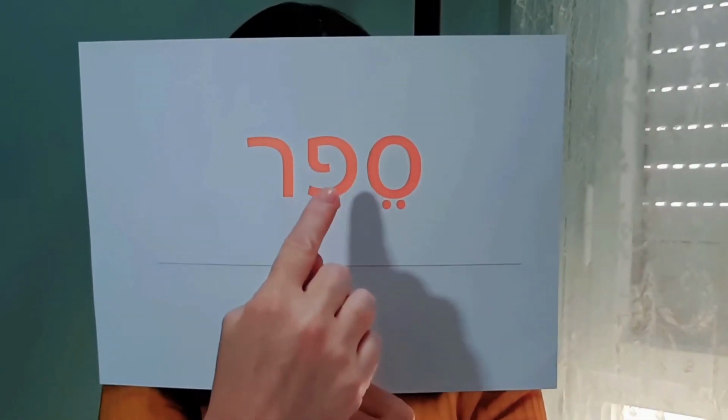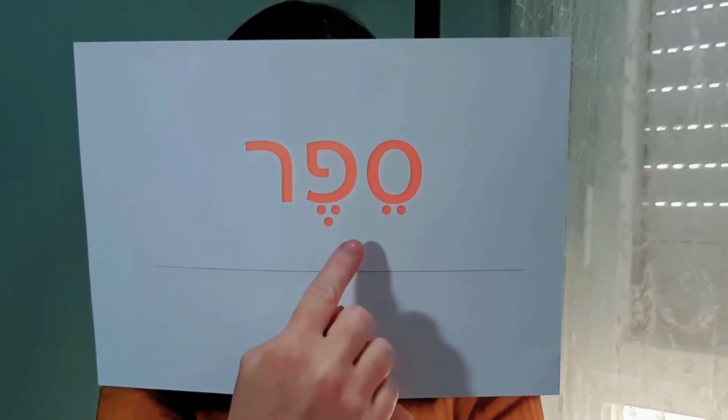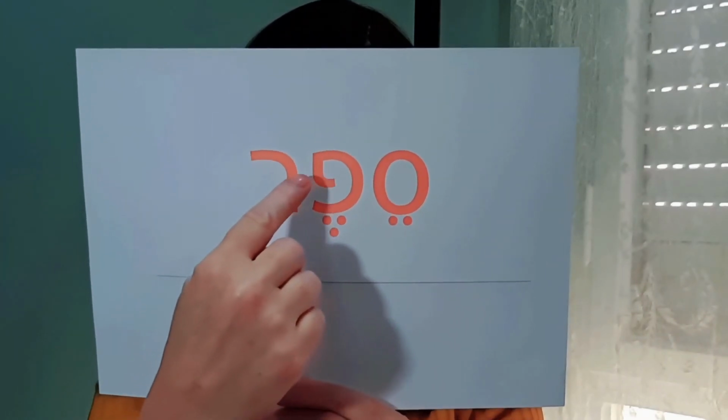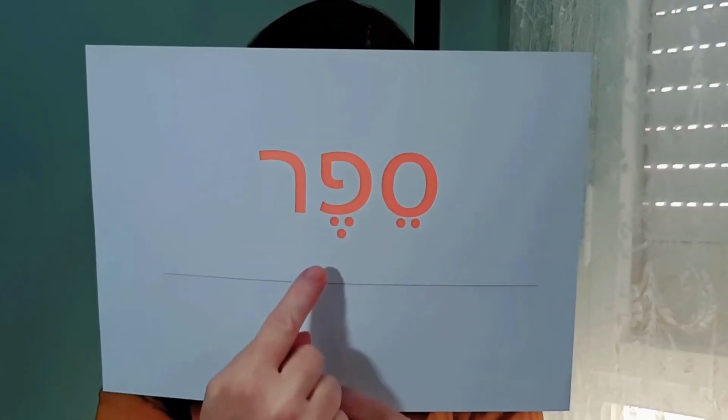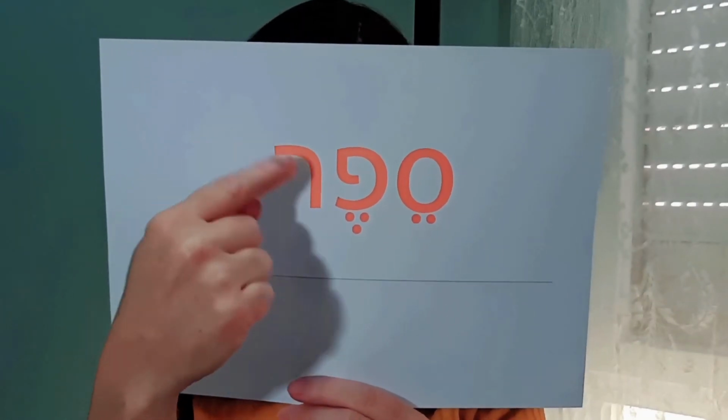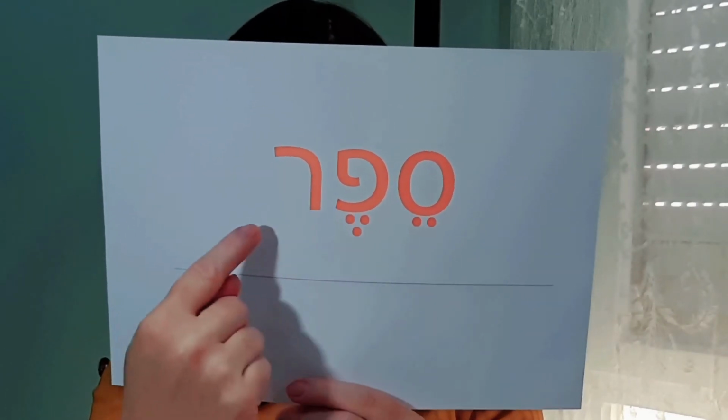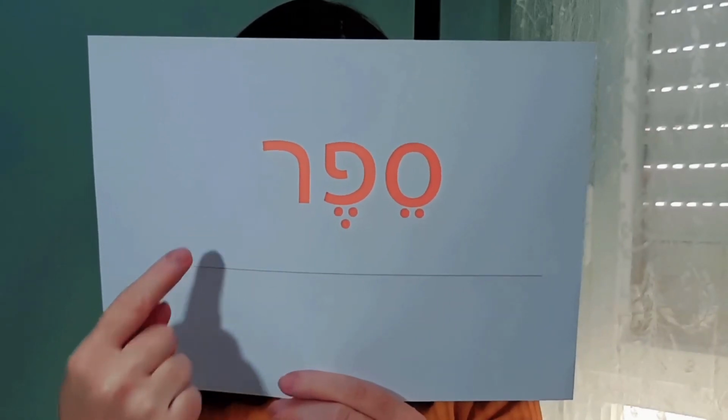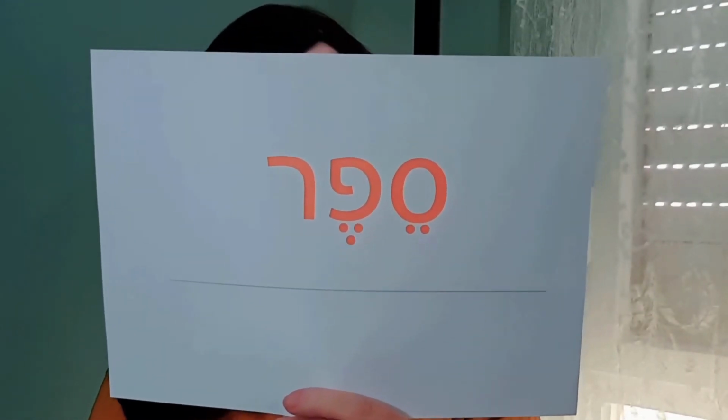Got our circular samech and our e vowel, se. Our face with our e vowel, fe. And our rainbow, sefer. Sefer means a book.